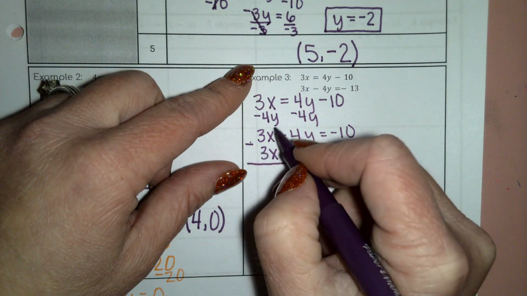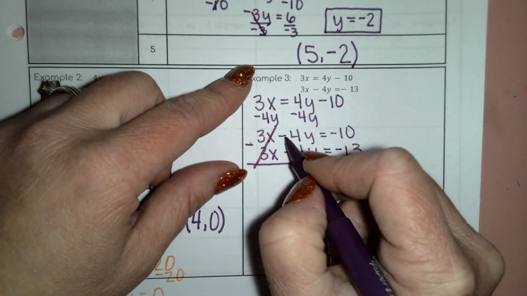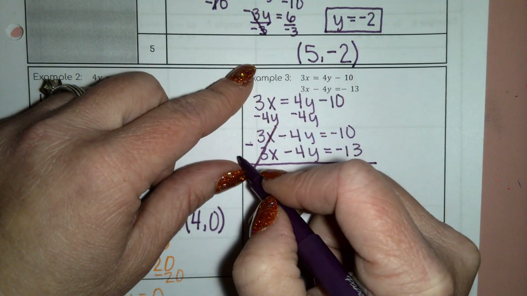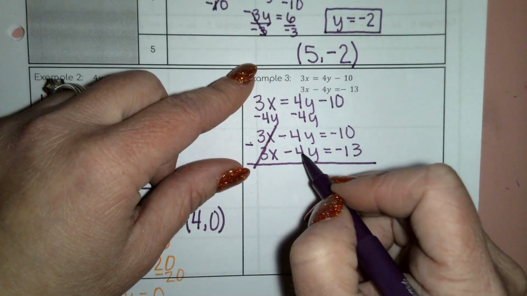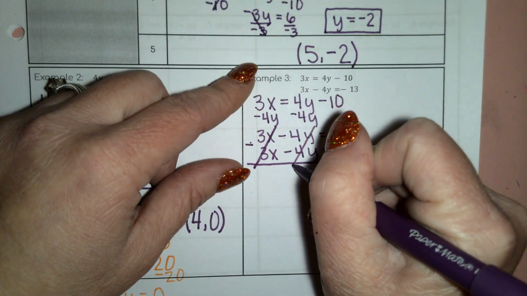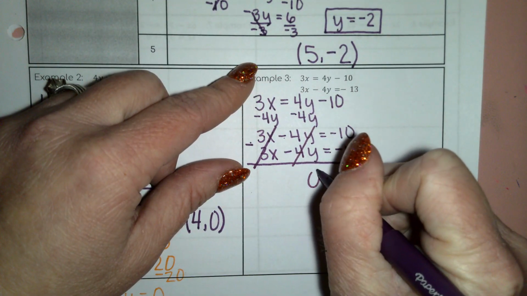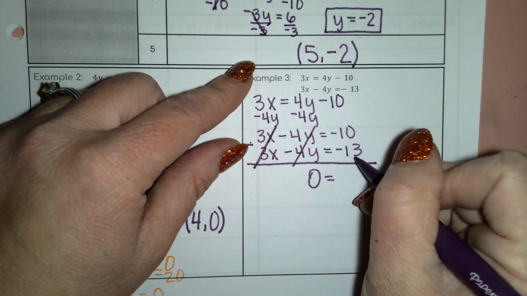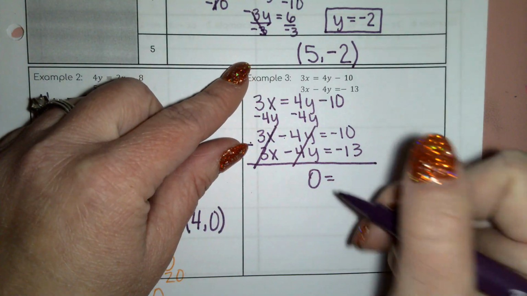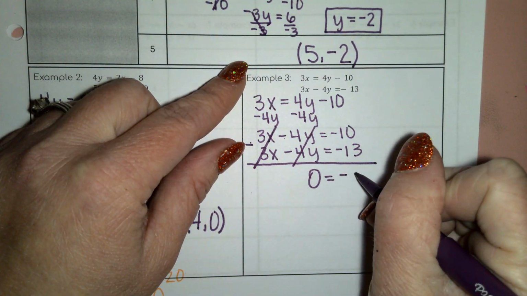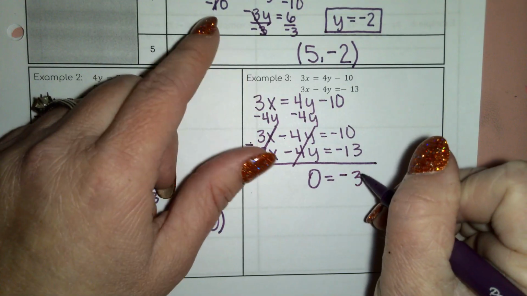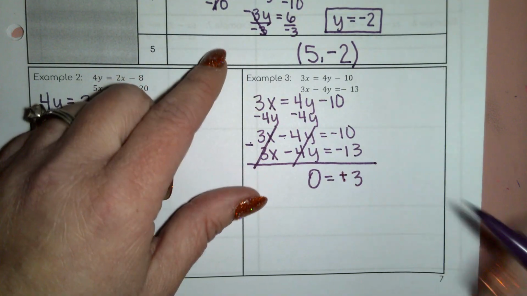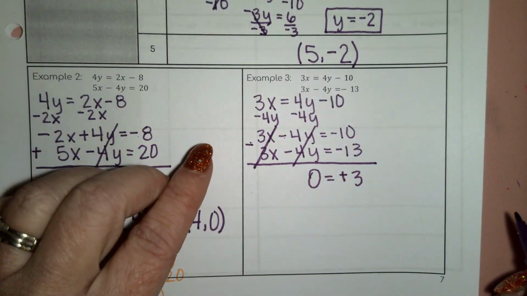3 minus 3 is 0. Negative 4 minus negative 4 is 0. So we have 0 on this side equals negative 10 minus negative 13, which is positive 3. Sorry, it's positive 3.